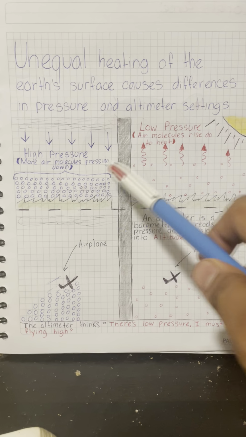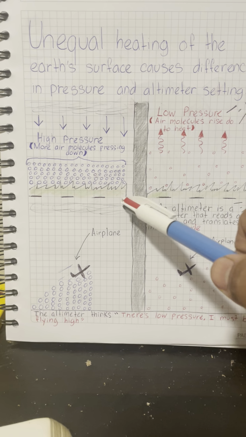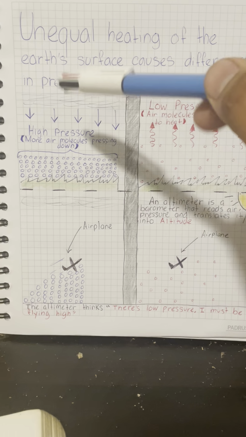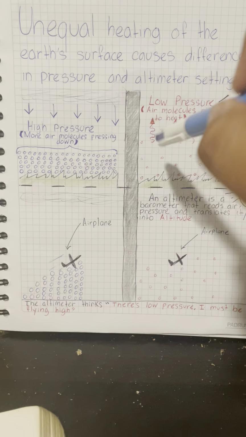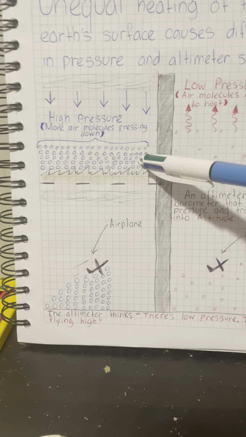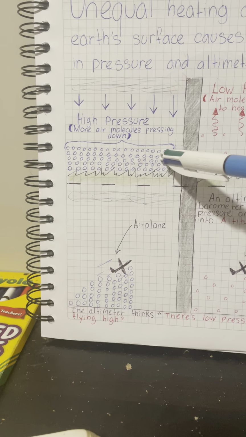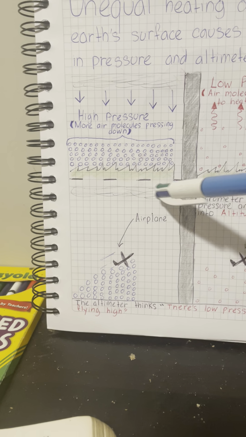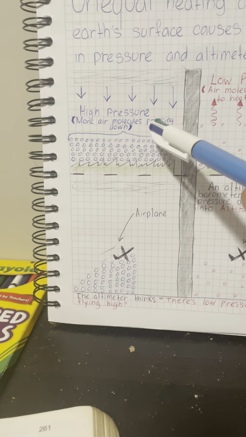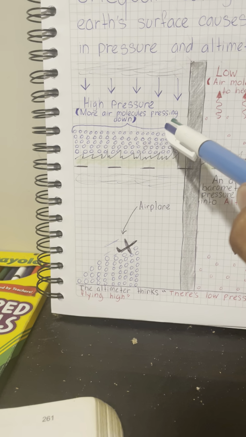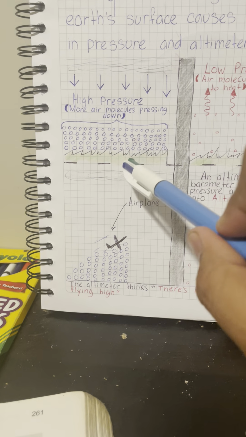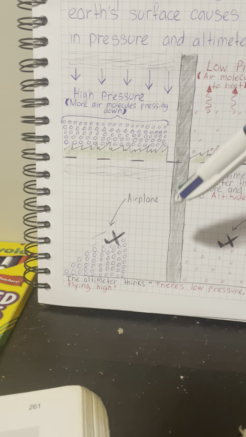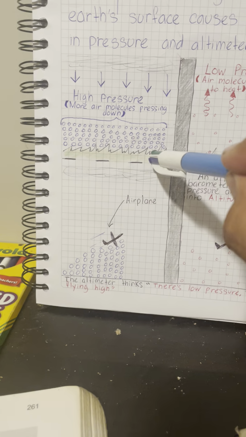And I'm going to be talking about these two drawings up here. So here you can see grass, air molecules, and a bit of clouds. Look at these air molecules. They're all packed, all close to each other, and they're pressing down to the ground. That's called high pressure. More air molecules pressing downward. These are cool air molecules, all packed, exerting pressure on the Earth's surface.